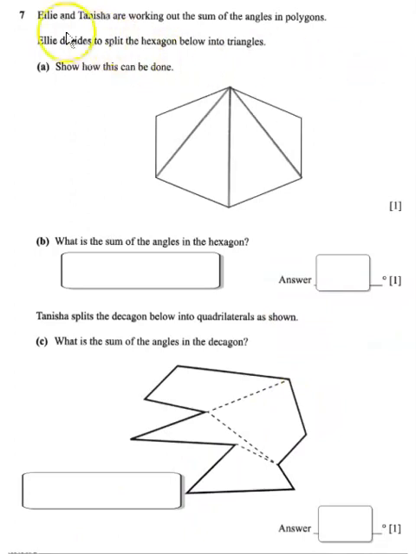So question 7 says Ellie and Tanisha are working out the sum of angles in polygons. Ellie decides to split the hexagon below into triangles. Show how this can be done. So these lines weren't there in the original question, and we know that it is 1, 2, 3, 4, 5, 6 sides, and for 6 sides, there's always 4 triangles. So it's 1, 2, 3, 4. So you always start at a point here and just draw those triangles there. 4 triangles is going to be in it.